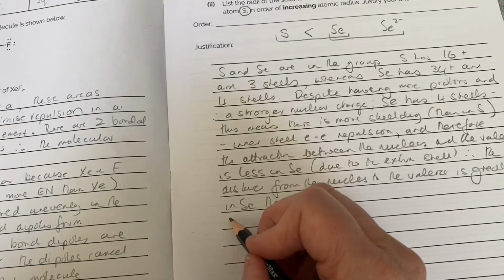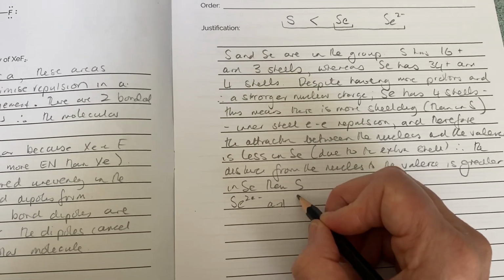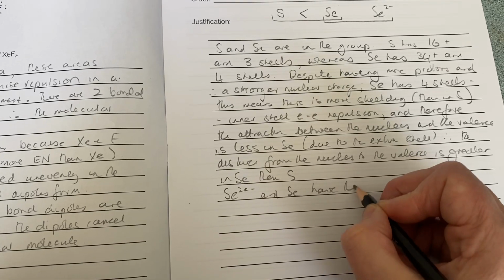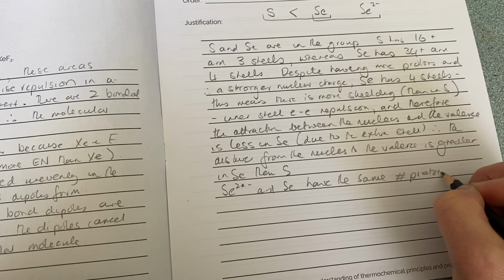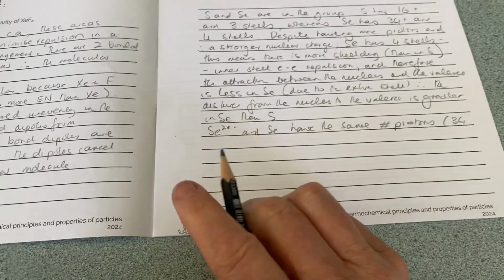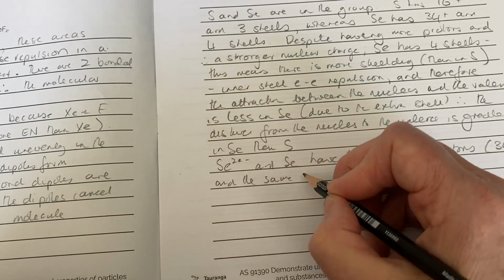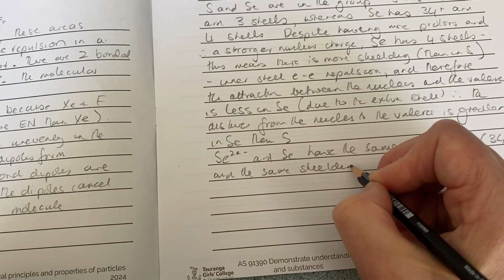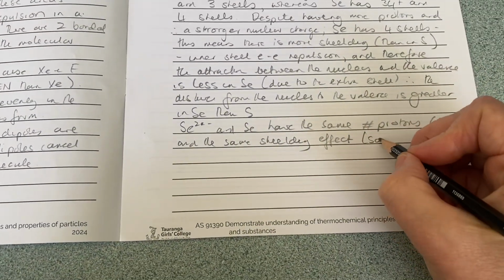Okay, Se2- and Se have the same number of protons, 34. I'm pleased not too many of you put that protons were gained, and the same shielding effect. Some of you got this a bit wrong. They have the same number of inner shells.